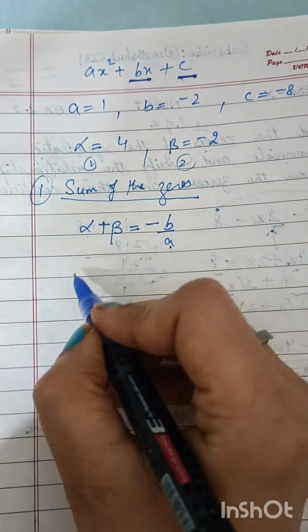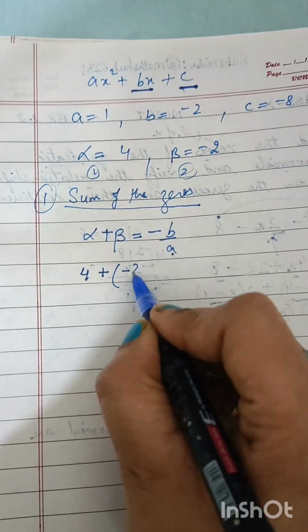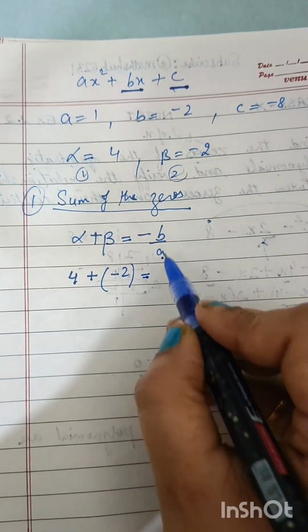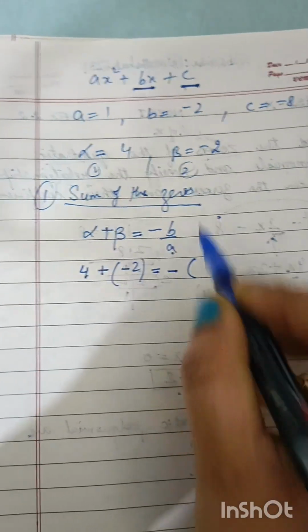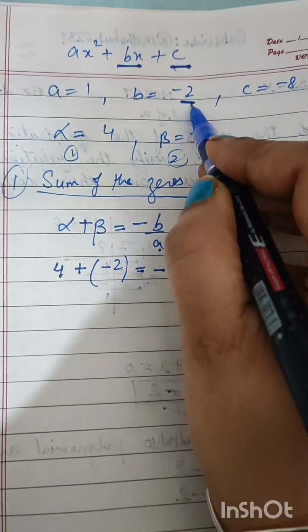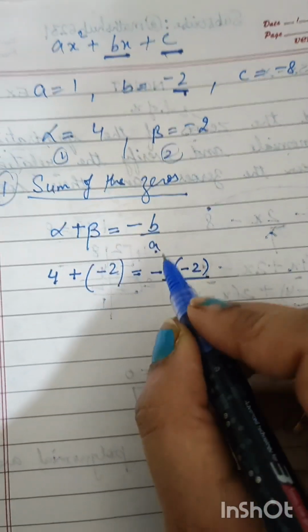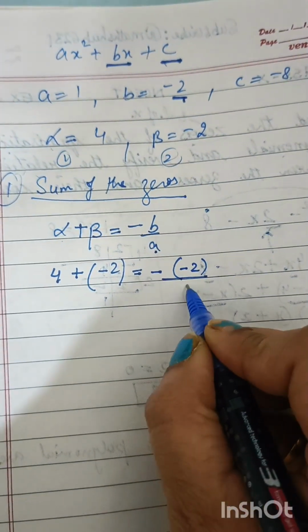So alpha is 4 plus beta is minus 2, which is equal to minus b. What is b, which we have obtained from the quadratic polynomial? That is minus 2, so this is minus 2 upon a. What is a? The coefficient of x square.